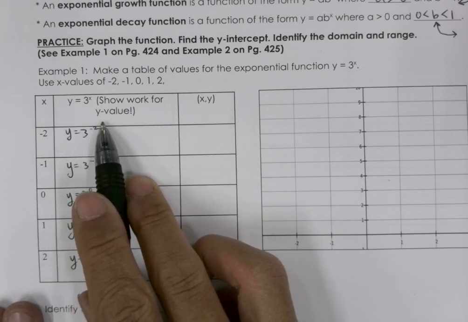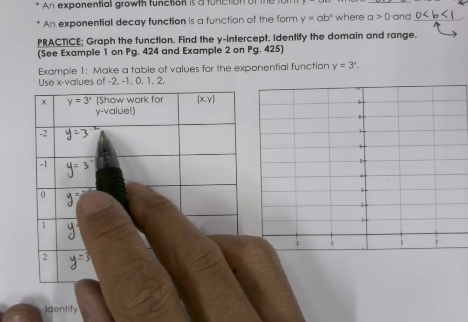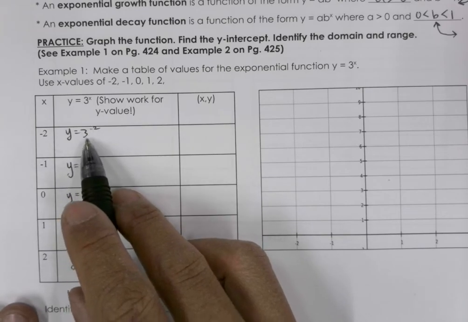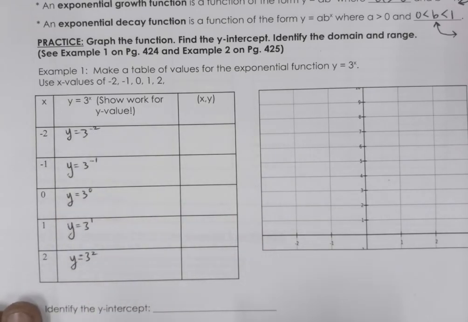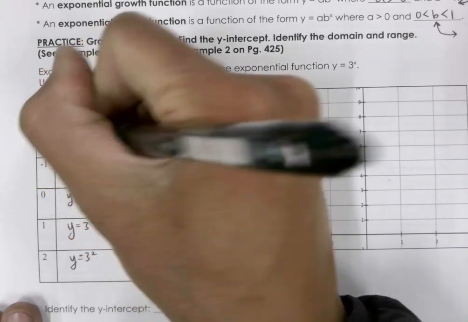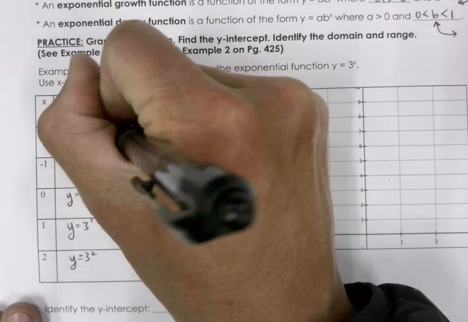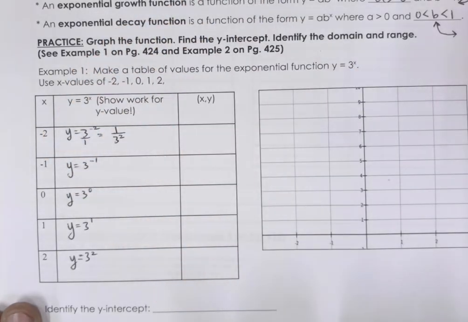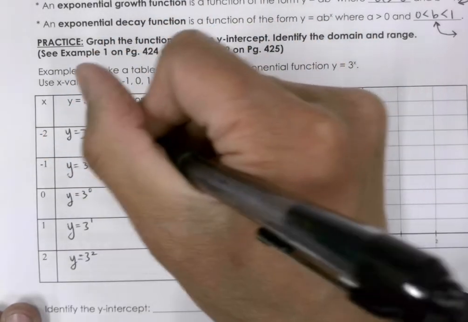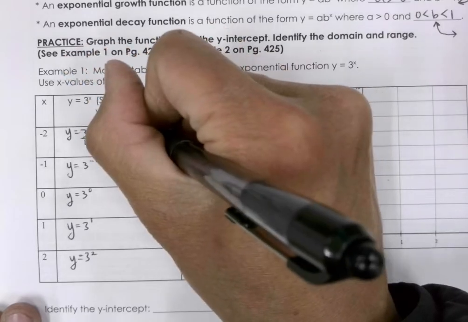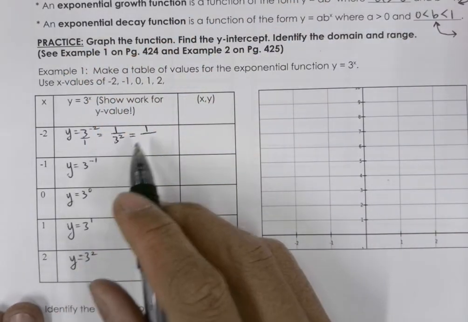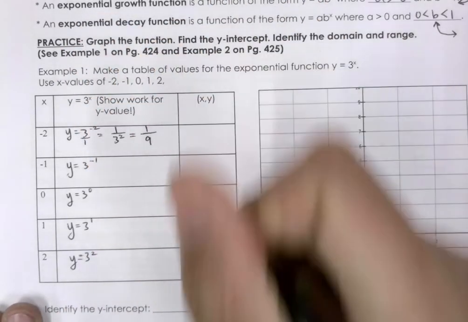So let's go ahead and evaluate the first one here. We know that if we have a negative exponent, we can make it positive by moving it from the numerator to the denominator. We can do that by adding a 1 underneath the 3. And this is going to become 1 over 3 to the power of 2, which evaluates to 1 over 9.